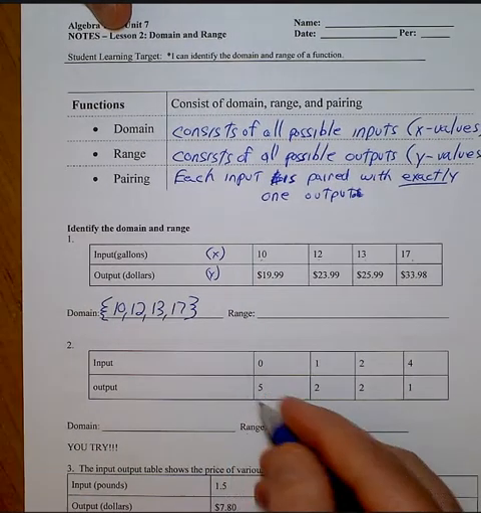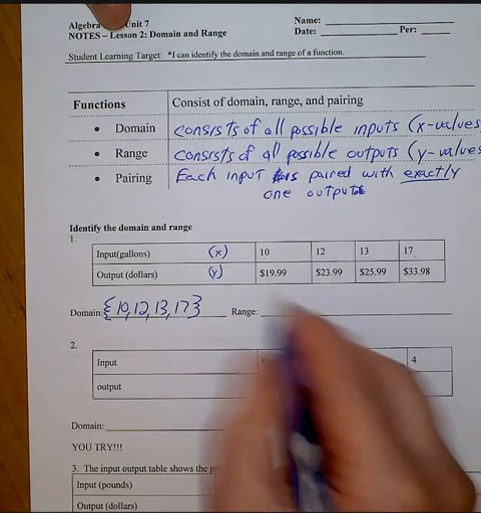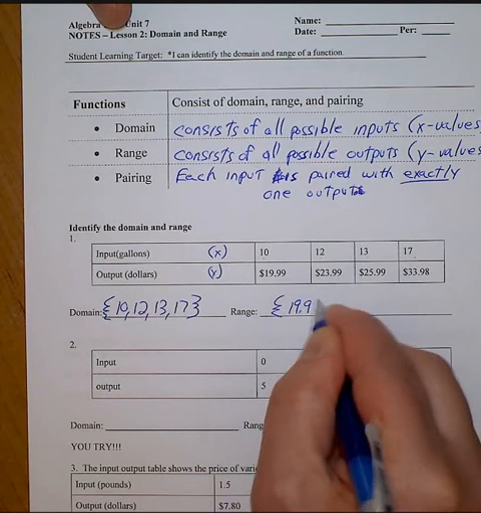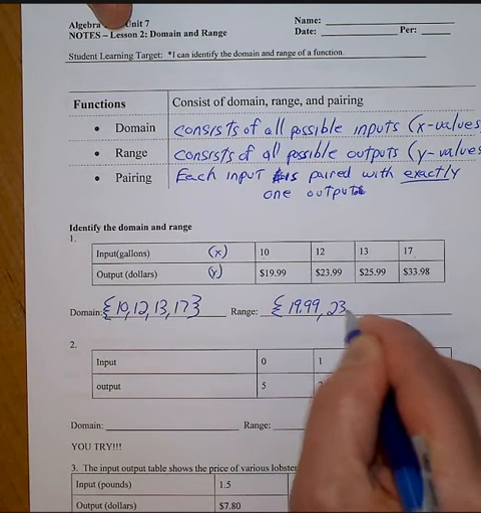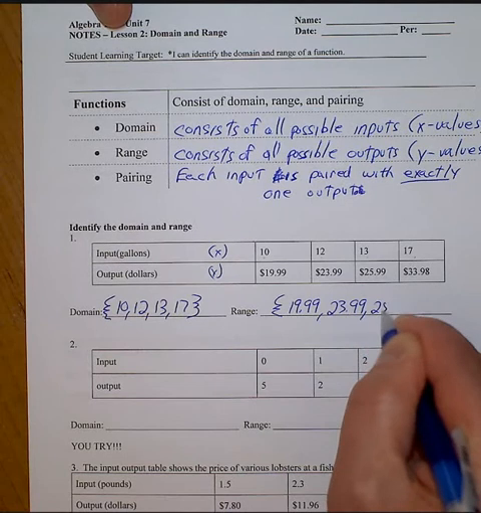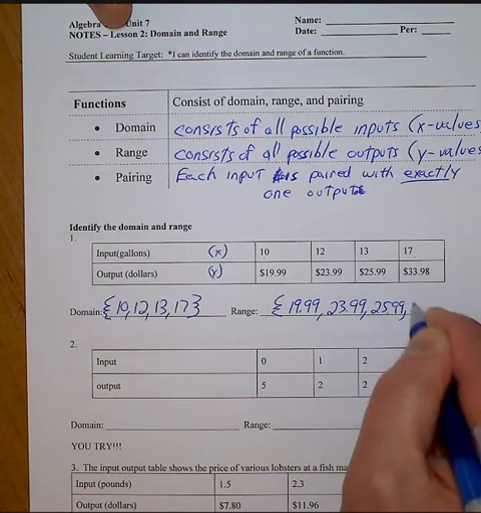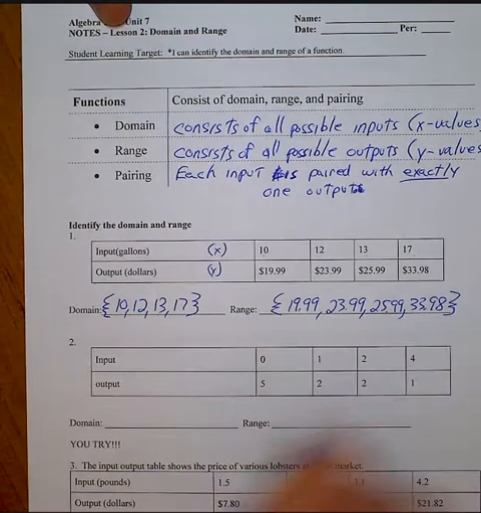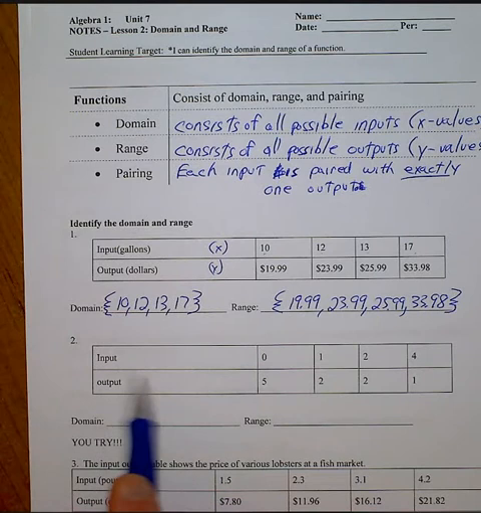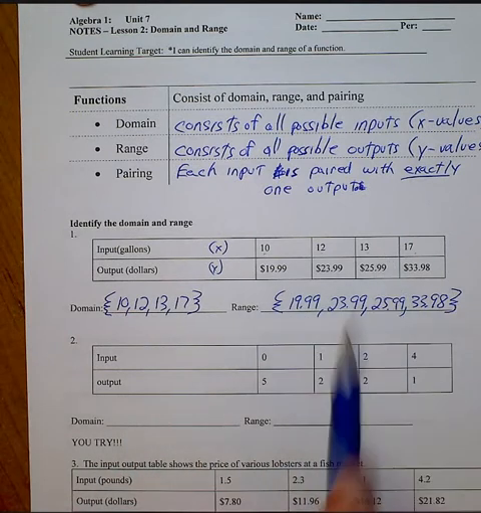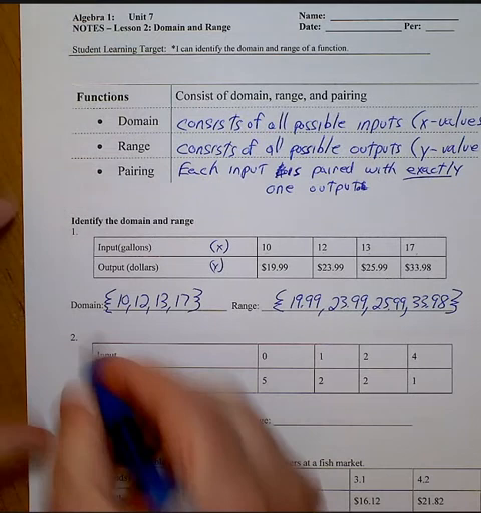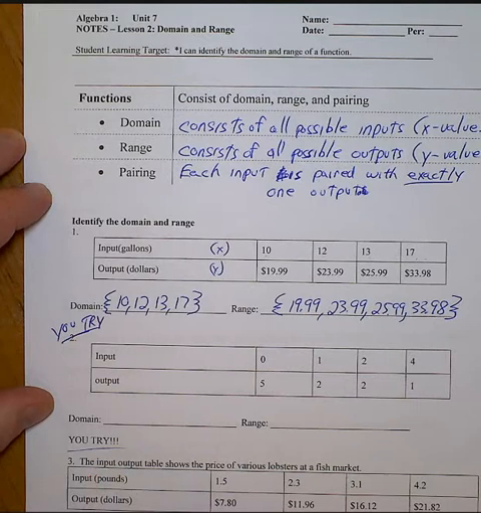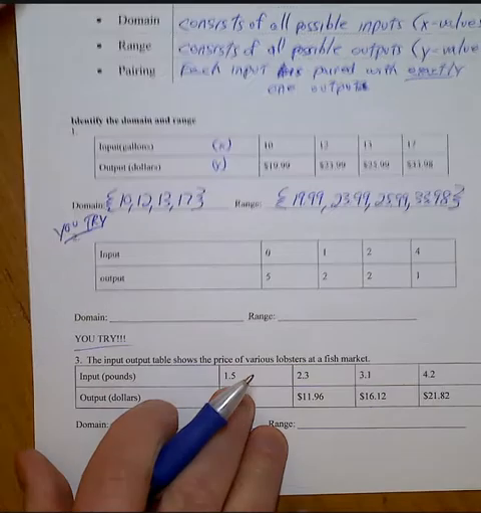The range, all the possible outputs, or the y values. I'll start with my squiggly bracket. I get 1999, 2399, 2599, 3398. End it with a squiggly bracket. And that's it. Identifying the domain and range. Domain, possible x values; range, possible y values. Number 2 we're going to do as a U try. Number 3 is a U try, so you guys try those at home or in class tomorrow.